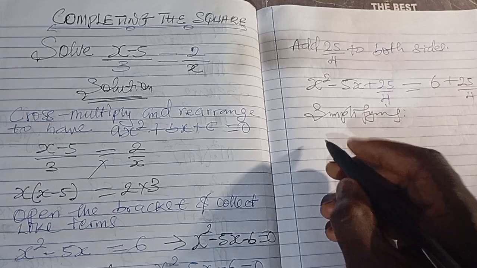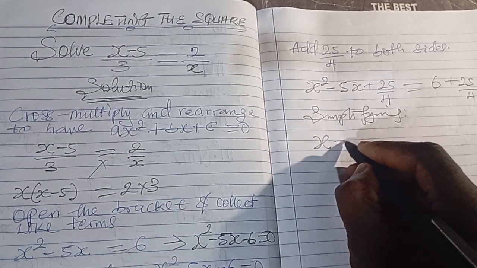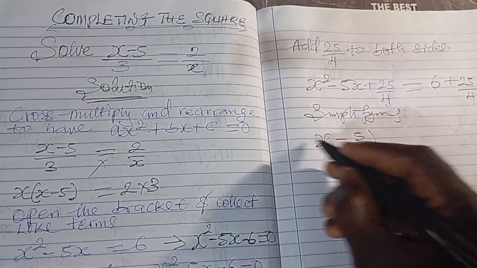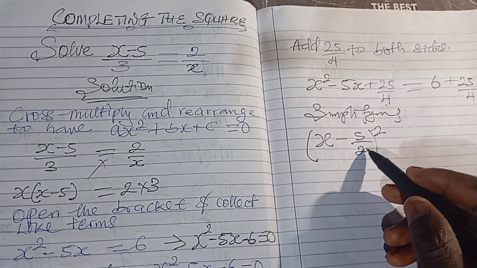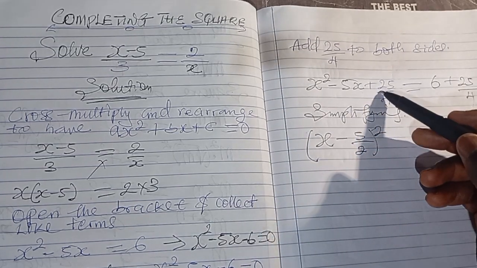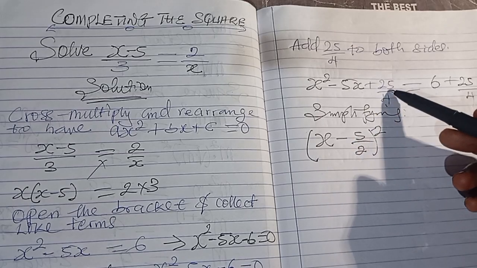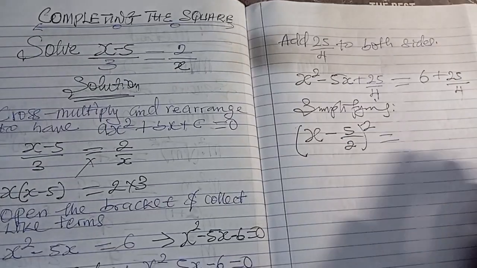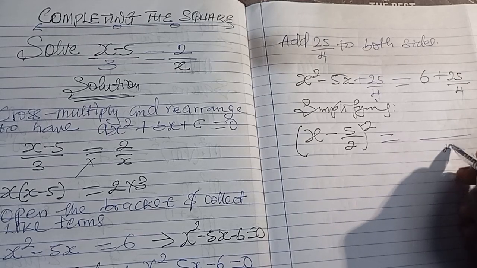So simplifying, I will have (x minus 5 over 2) all raised to power 2. This is the perfect square for this expression. If you expand this, you will have this. Good. Is equal to, here now, we have 4 as our LCM.